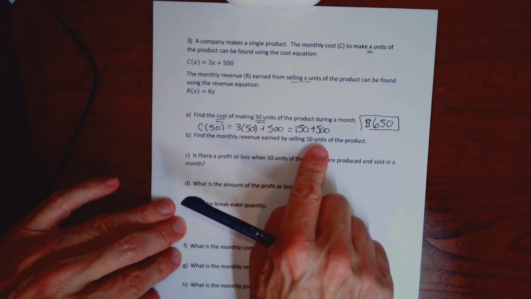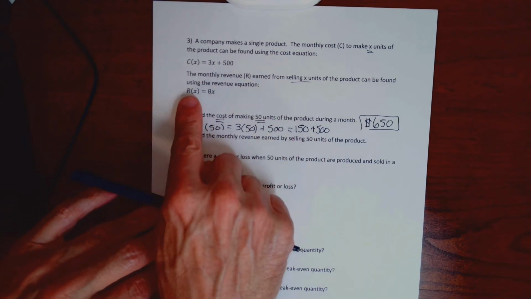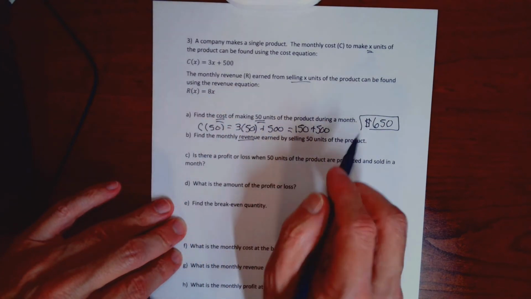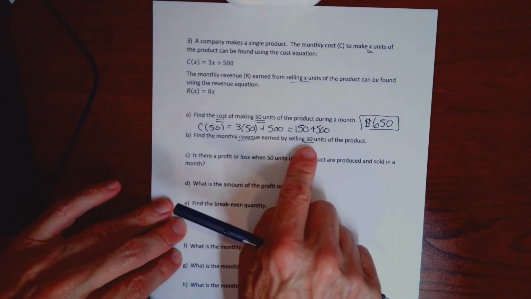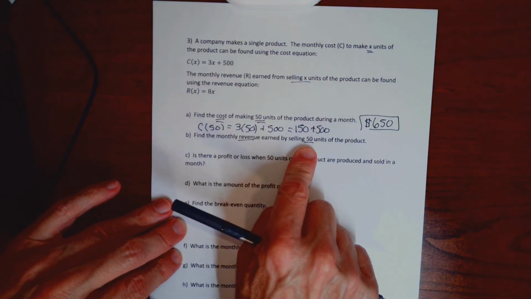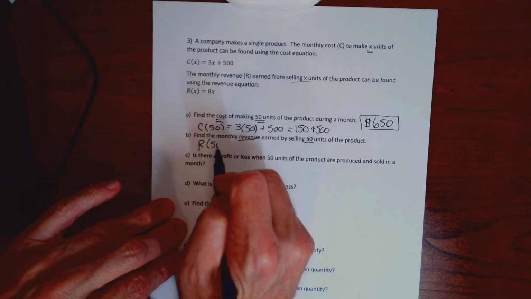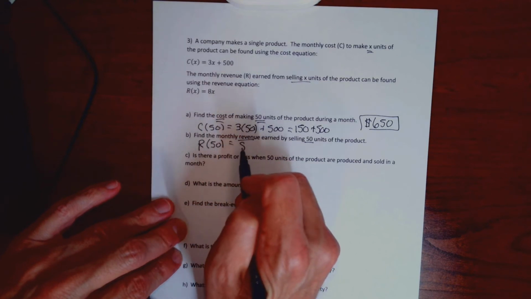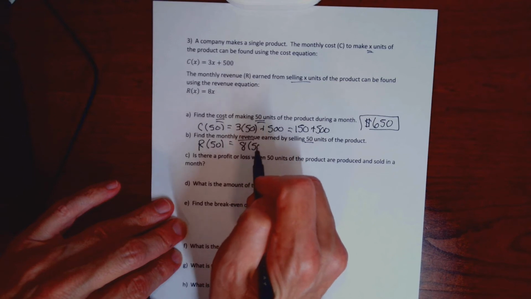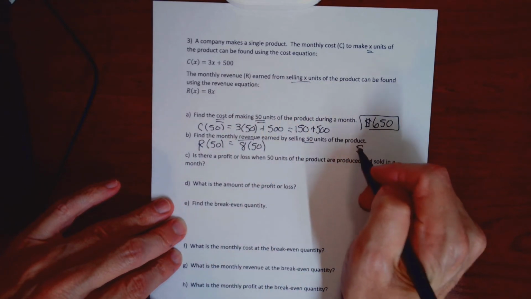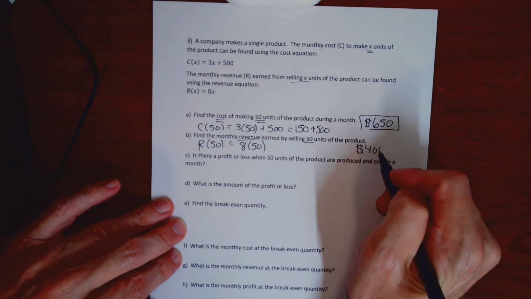What's the revenue from selling 50 units? I'm going to use the revenue function because it calls out revenue. I'm going to plug 50 in for X because X is the number of units and it gives me the same 50 units. The revenue from selling 50 units is going to be 8 times 50. And that's going to be a revenue of $400.